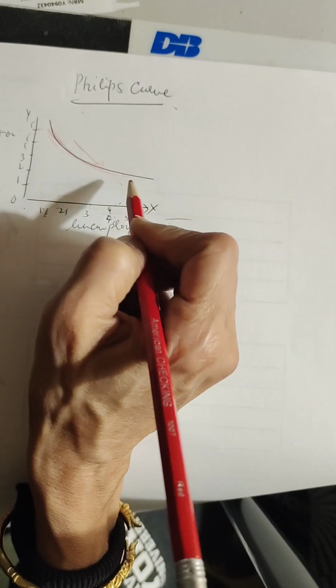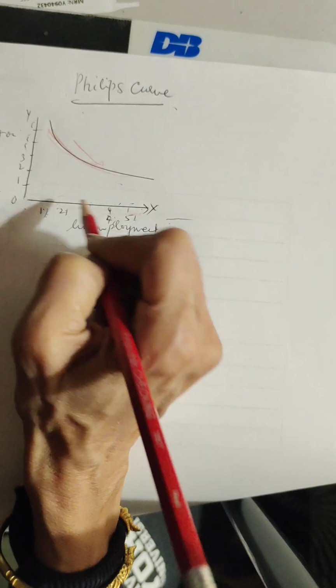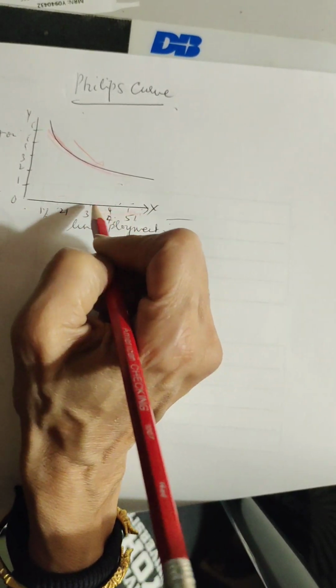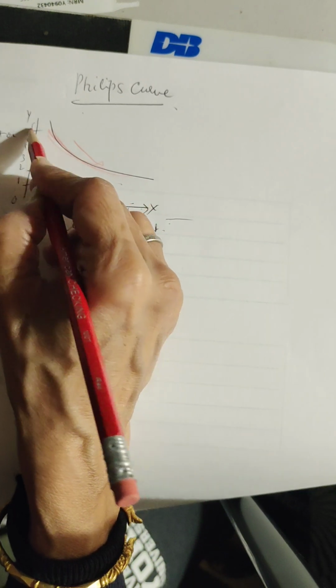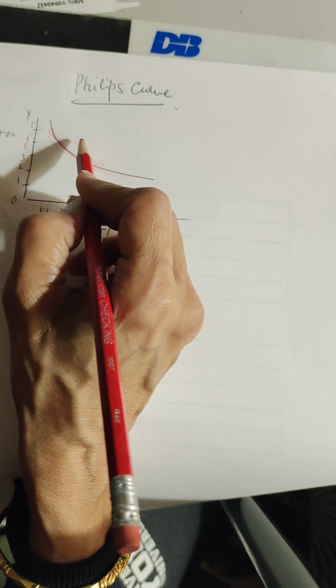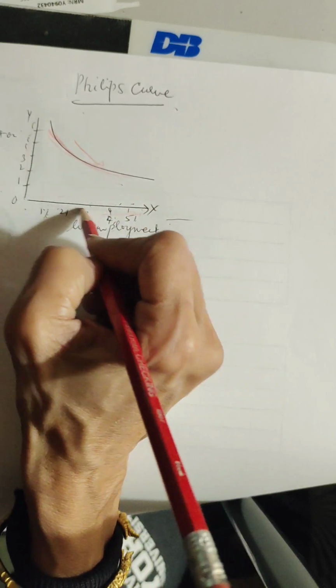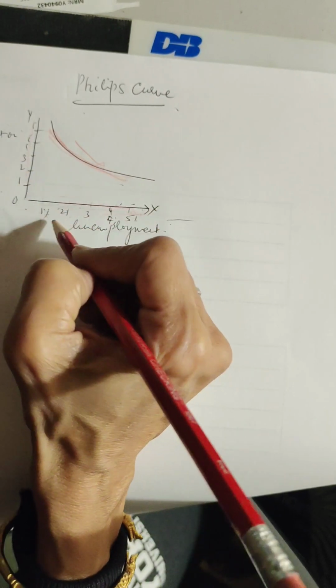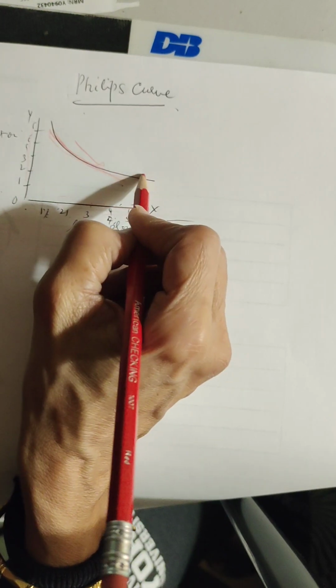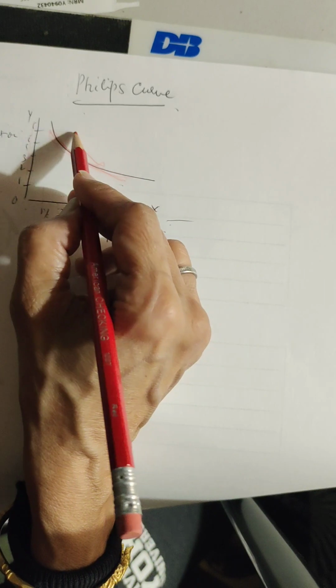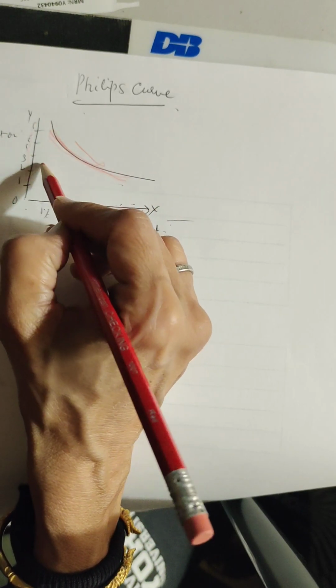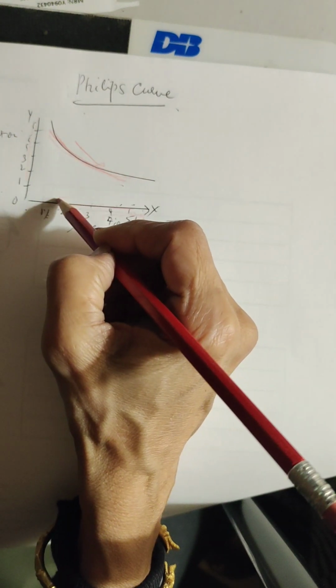Is that clear? As the unemployment rate decreases, so if you're coming backwards, as the unemployment rate decreases, what happens? Inflation tends to increase. And if the unemployment rate increases, 1, 2, 3, 4, 5, then what happens is, that is moving right on the curve, the inflation rate tends to decrease. So that is the inverse relation.